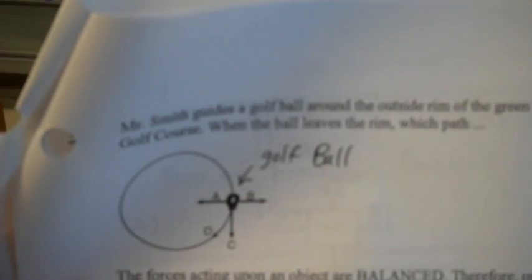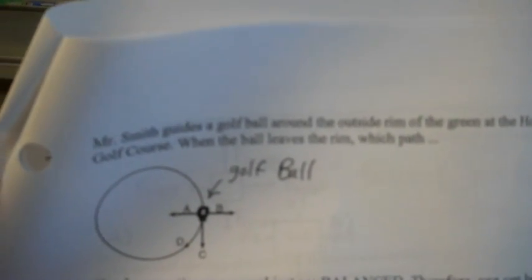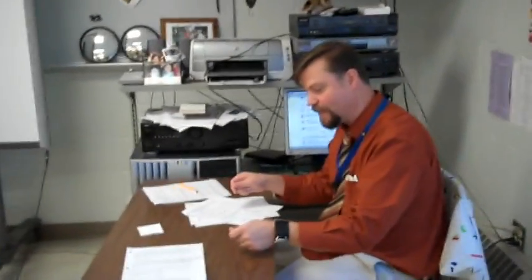Now we have a question where Mr. Smith guides a golf ball around the outside rim of a green at the hole-in-one putt-putt golf course. When the ball leaves the rim, we did our sample with the hoop and the ball bearing. When I raise the hoop, Brandon, what happens to the ball bearing? It goes in what type of motion? Straight line, constant velocity, constant motion.